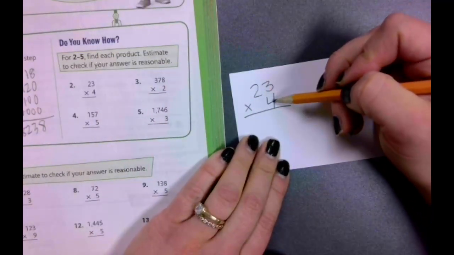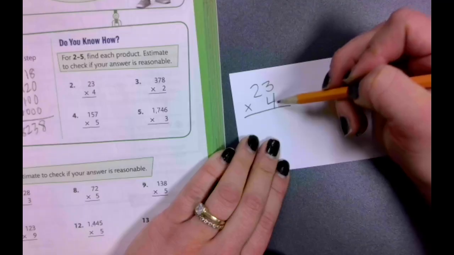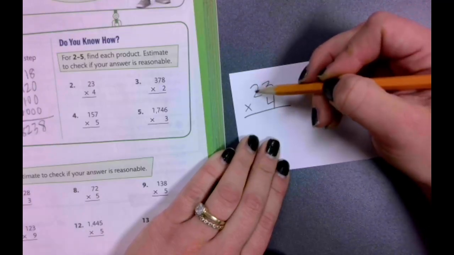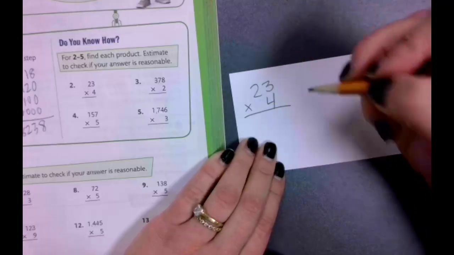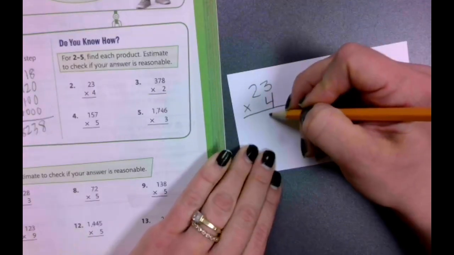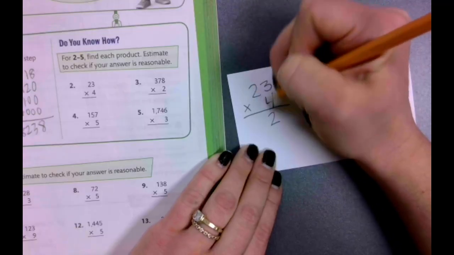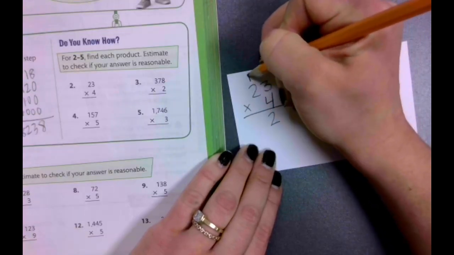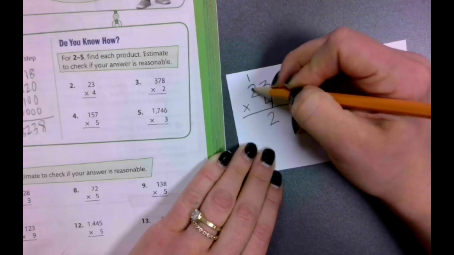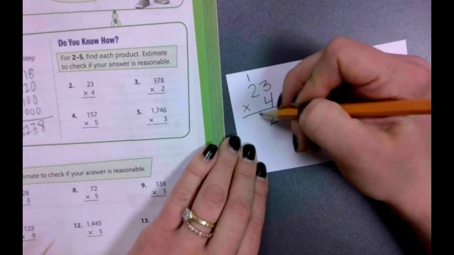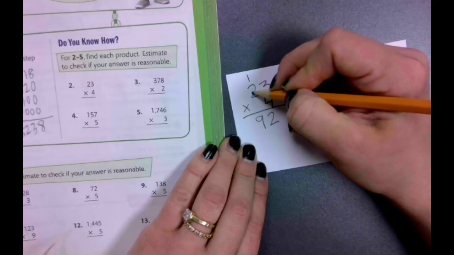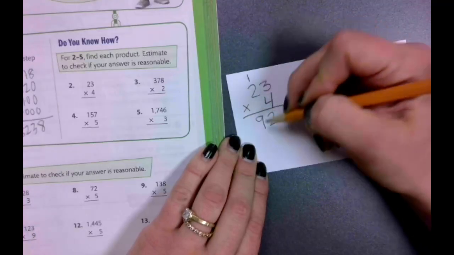I'm going to do my first factor is 23. My second is 4. 4 times 3 in the first factor, and then 4 times 20 in the second factor. I am going to use traditional algorithm because that's what I want you guys to learn. But 4 times 3 is 12. I put 2 ones, carry a 10. 4 times 2 is 8, plus 1 is 9. It's really 4 times 20 is 80, plus 1 more 10 is 9 tens, which is 90.